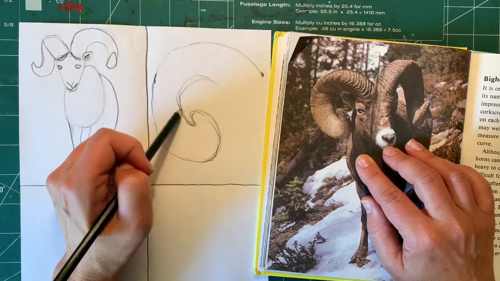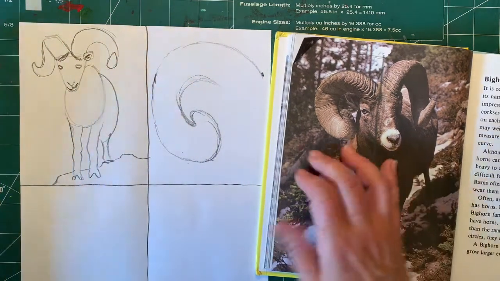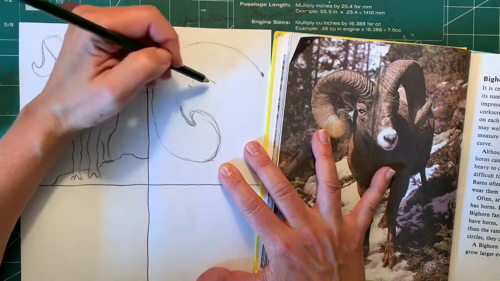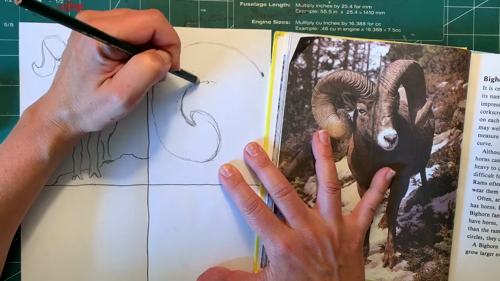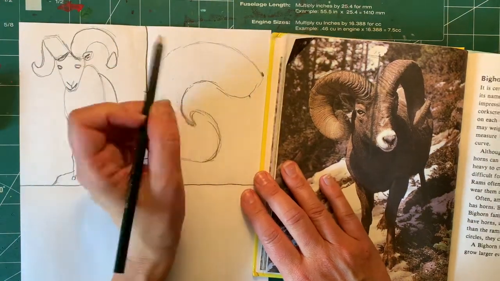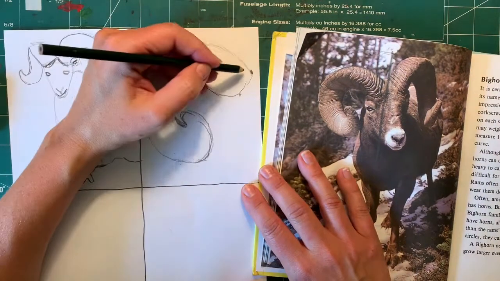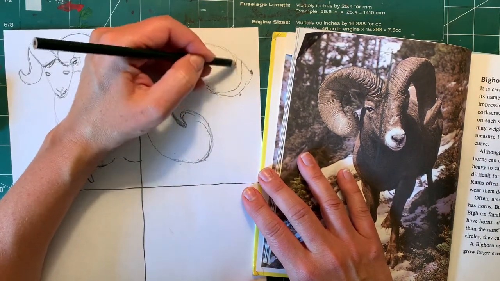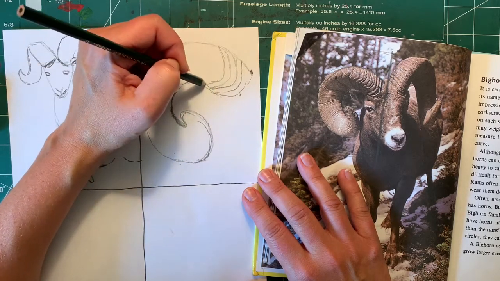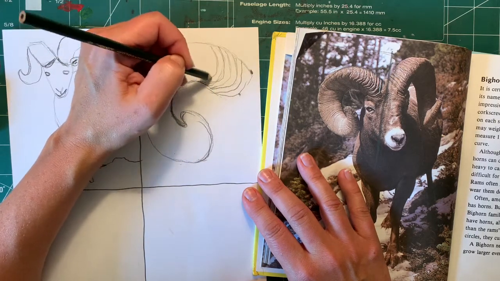Now you can always go back and erase and kind of fix it. This got a little bit skinny here, so I'm gonna just erase that, make it a little bit thicker there. Okay, then I can see that we've got these awesome wrinkles here. Now that's the thing about when you do the up close drawings, you're really gonna focus on texture and lines that make texture.